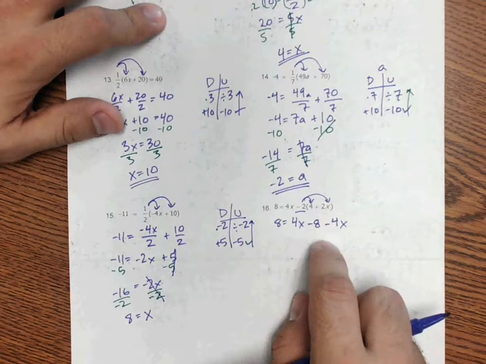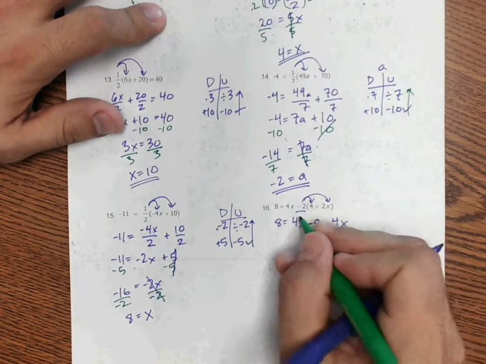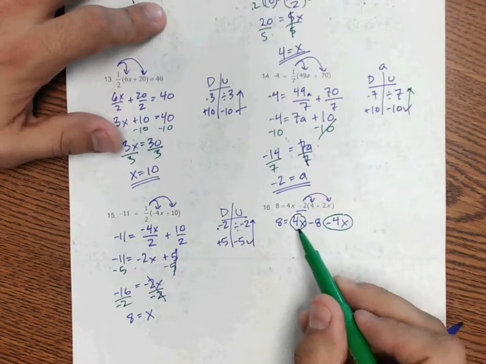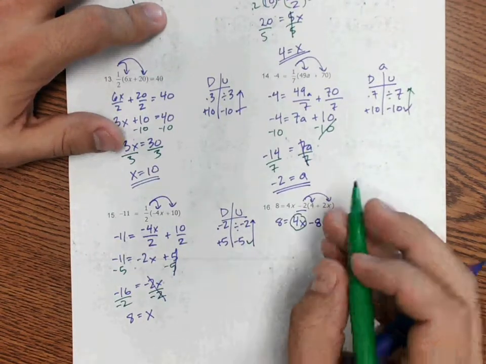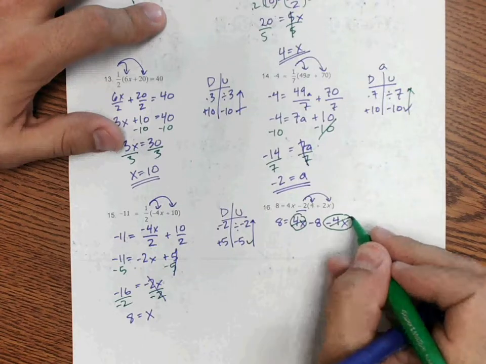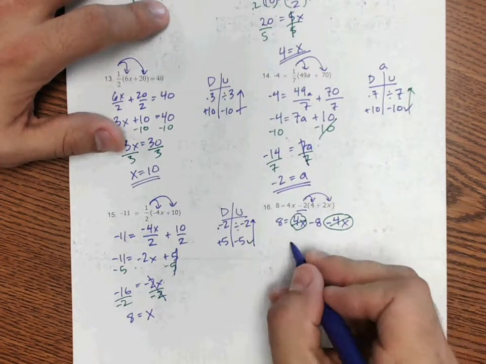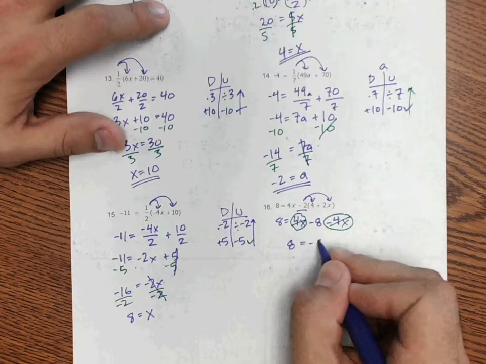We want to combine like terms. So the like terms I have here are 4x and negative 4x. Now, when I have 4x minus 4x, those two things cancel out completely. It doesn't leave an x. It leaves nothing, a 0. So what I end up with, 8 equals negative 8.